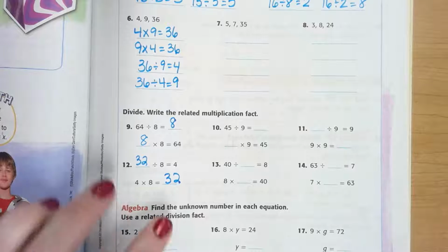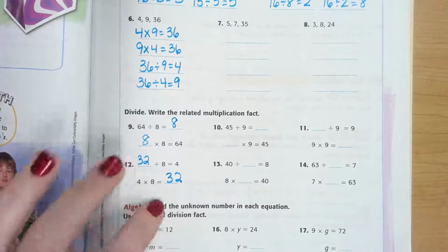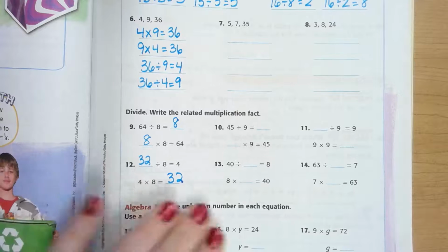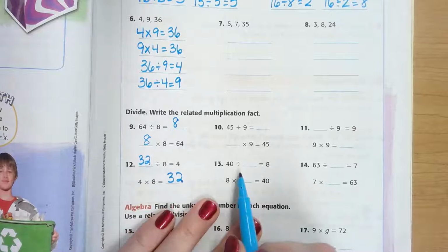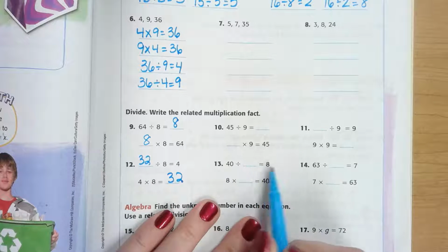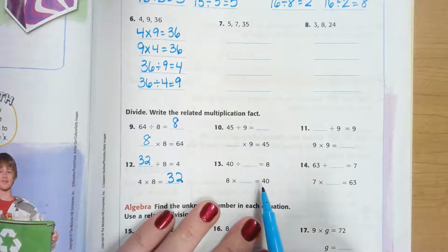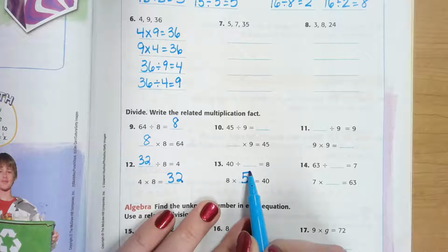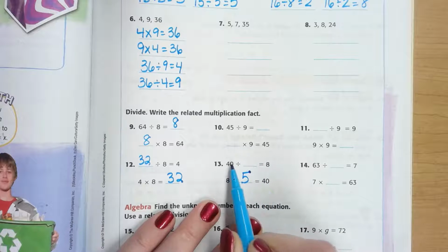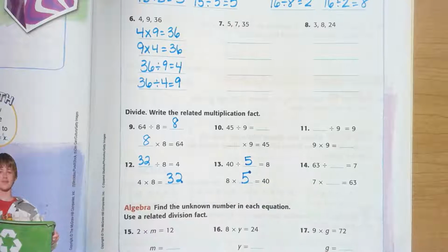We've been working on that a lot with 180 days, so make sure that you are paying attention to that when you're doing that work. Number 13, 40 divided by what is 8? Well, we could flip it and say 8 times what is 40. And we know 8 times 5 is 40, so 40 divided by 5 is 8.